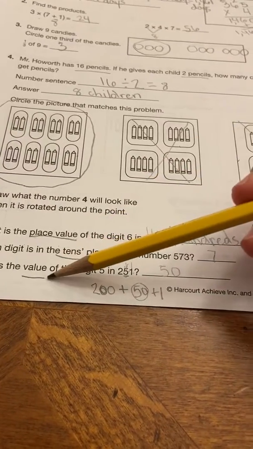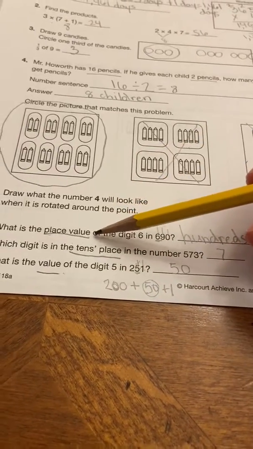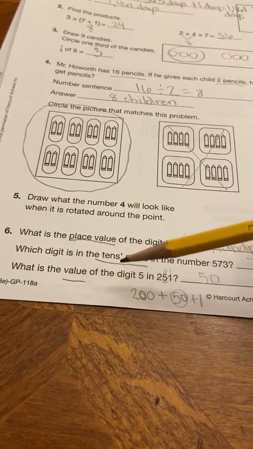And it didn't say place value. It said what is the value of the 5. So pay close attention to whether they say place value or whether they say the value of the digit that's in the number.